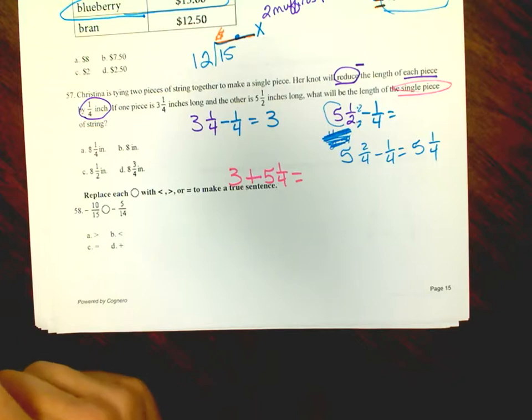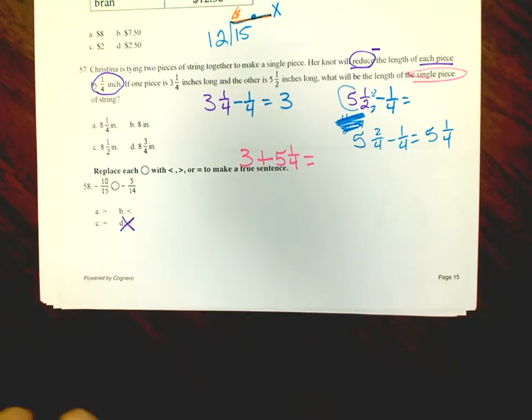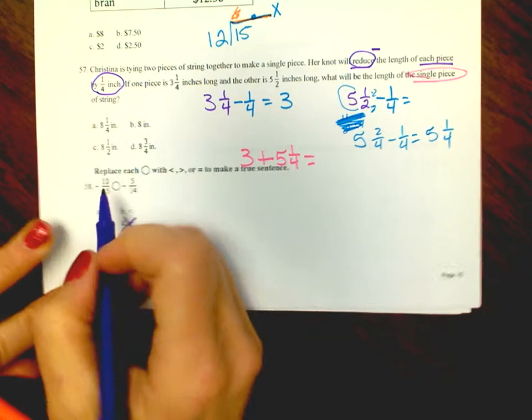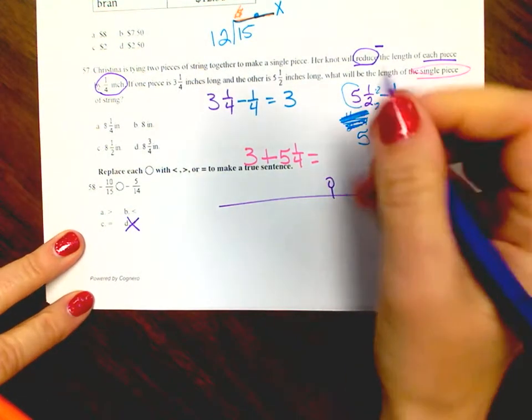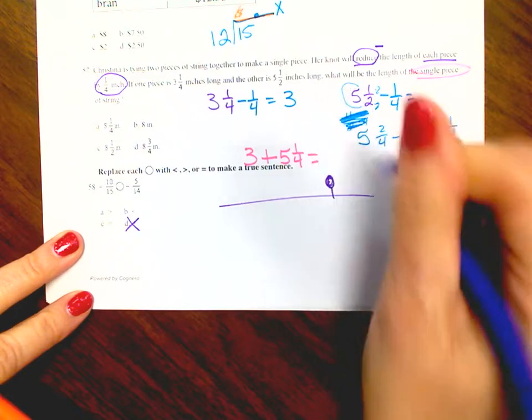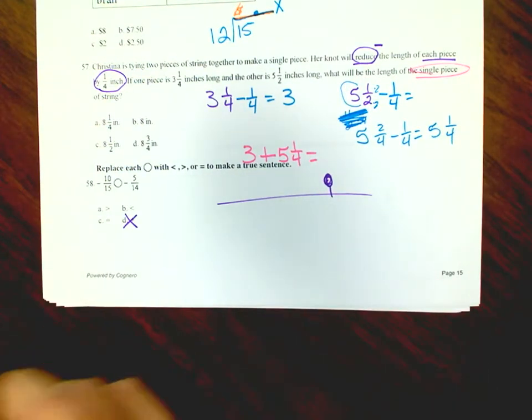We need to find which one is greater than, equal to, or less than. And I'm going to tell you, that's nothing right there. That's choice elimination. They're both negative, so when you're working with negatives, remember the one closest to 0 is the largest one.